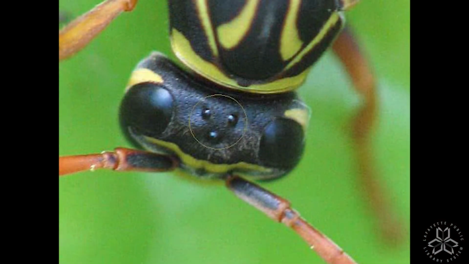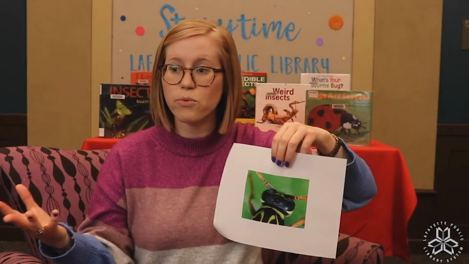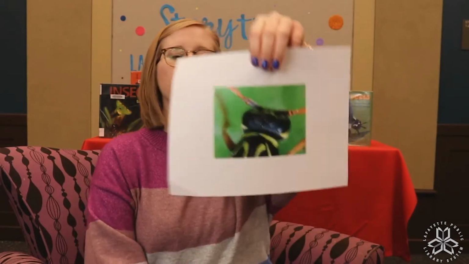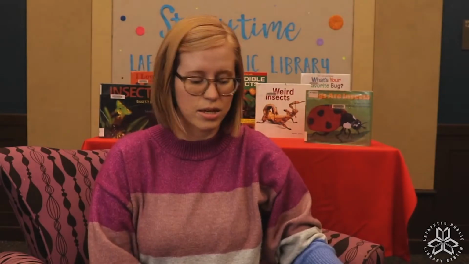Insects can also have 2 different types of eyes. The first kind of insect eye is the simple eye. In this photograph, the simple eye is located on top of the insect's head, and the simple eye is believed to only allow the insect to see light. So it helps them to determine if it's day or night, if they're in a bright room or a dark room, but it only allows them to determine light. So nothing else. It doesn't help them see anything else.